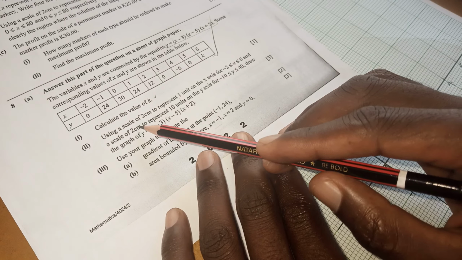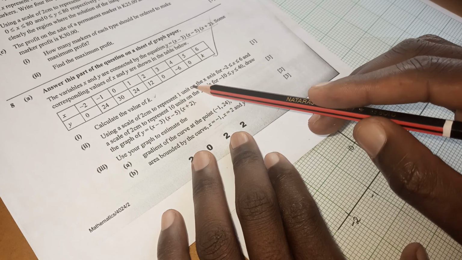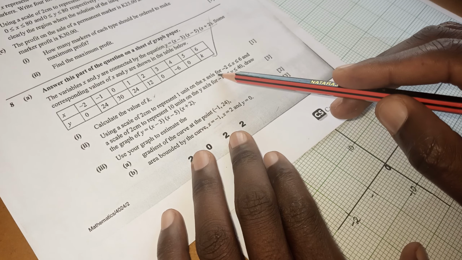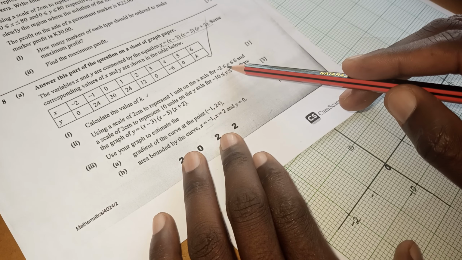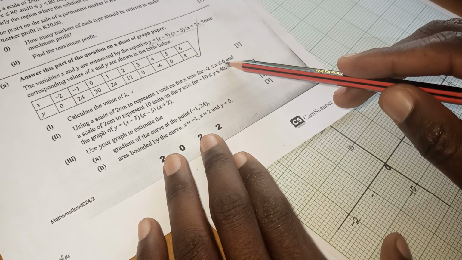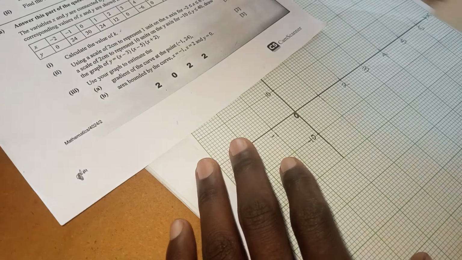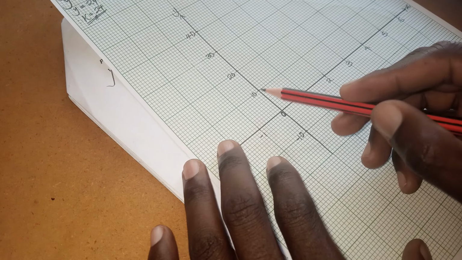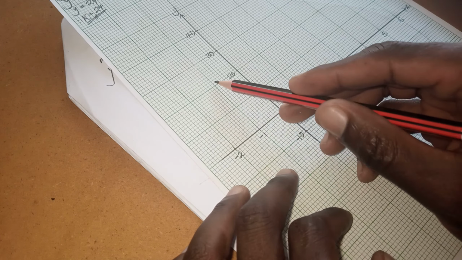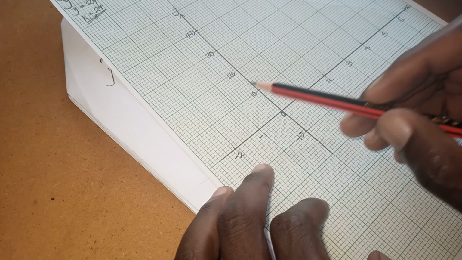Now the second question says, using a 2 centimeter scale to represent 1 unit on the x-axis for -2 less than or equal to x less than or equal to 6. Okay, so what this means is that one box on the x-axis represents 1 unit.